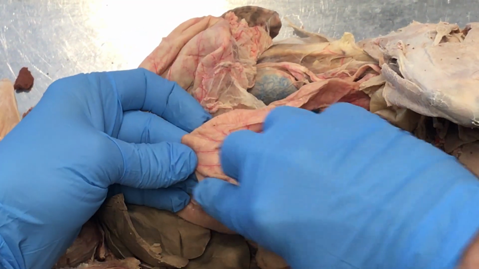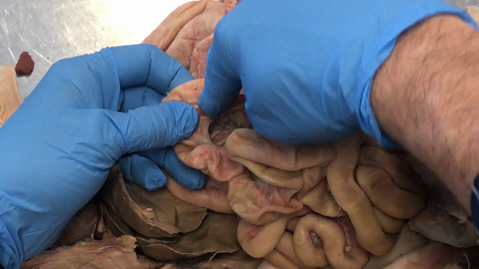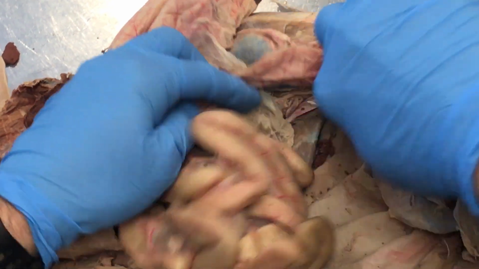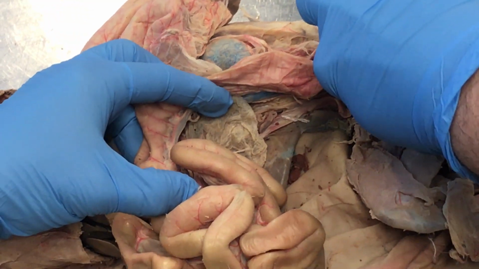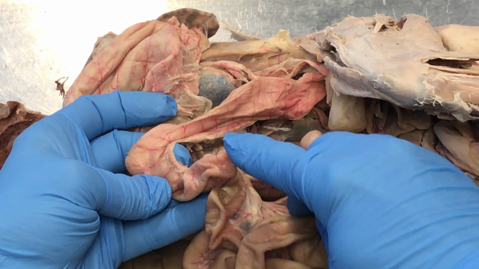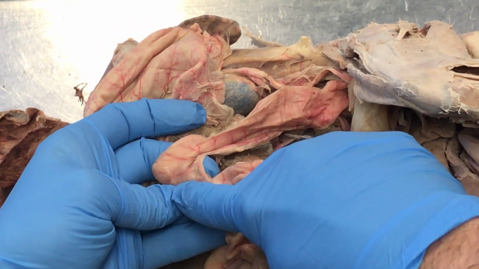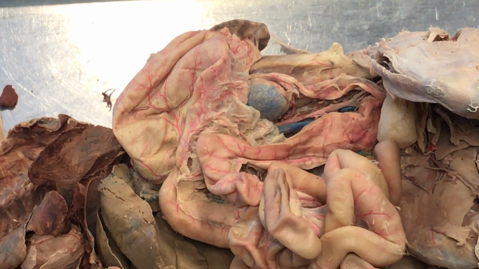Then we have ascending colon, which is really short. We have transverse colon, which is really short. We have descending colon, which is really long, which then goes into sigmoid colon, which is this area here, and then rectum down below. So the way I would do this is we'd say cecum, ascending, transverse, descending, sigmoid into rectum and anus. Okay?